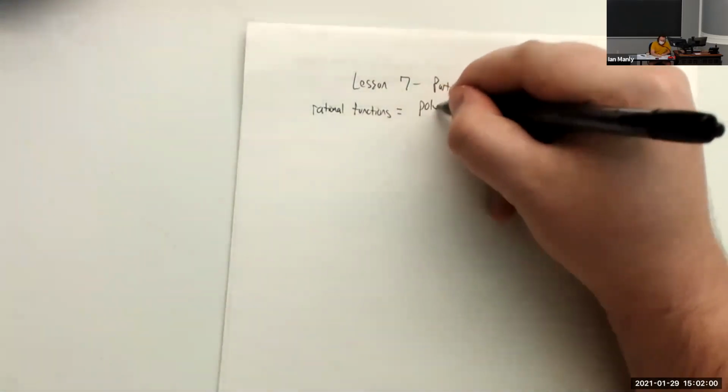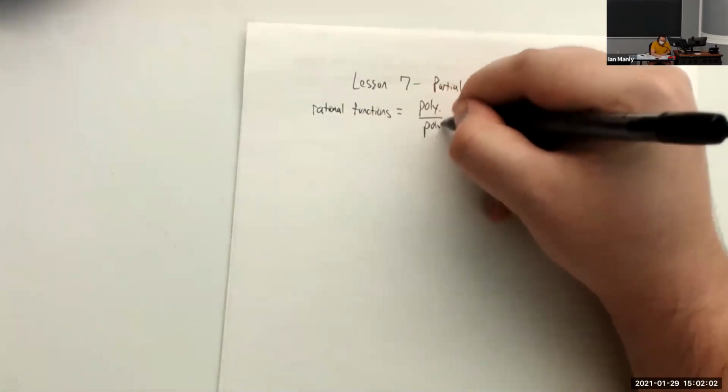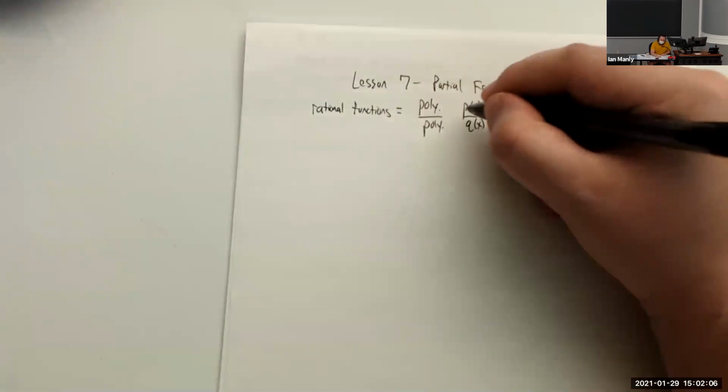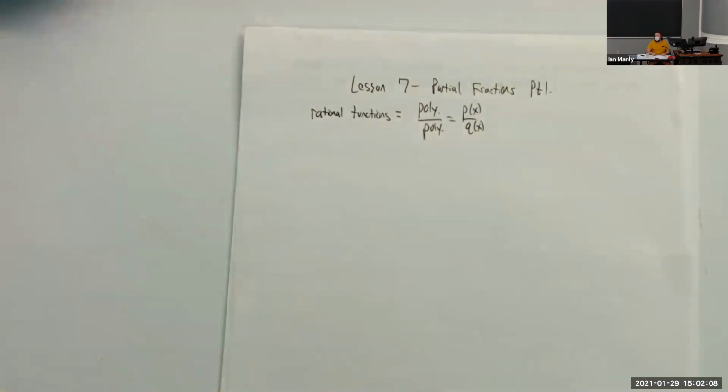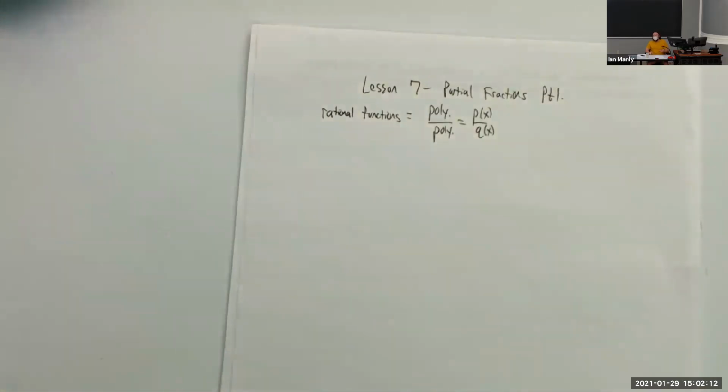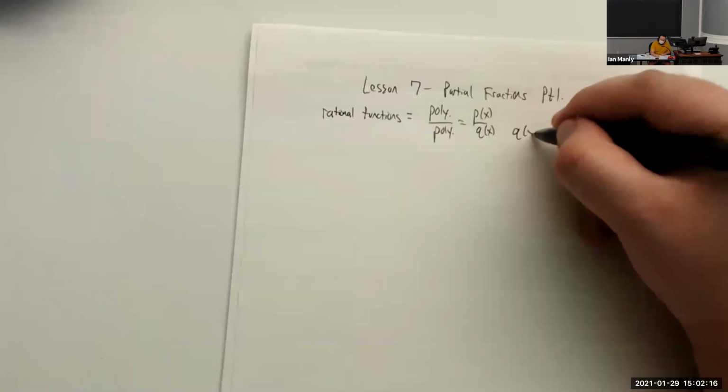It's not quite any function. It's usually a polynomial divided by a polynomial, like p of x over q of x. So this is what we're going to call a rational function. But that's kind of the right spirit though. We have one polynomial and it's going to be divided by another. And we have to say q is not 0.